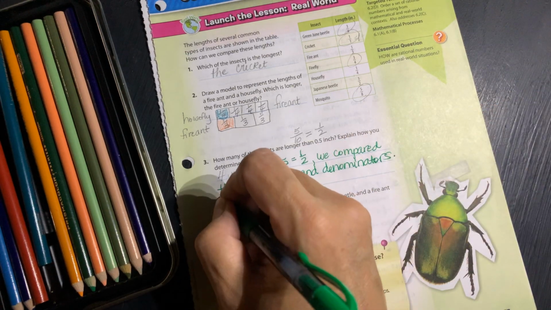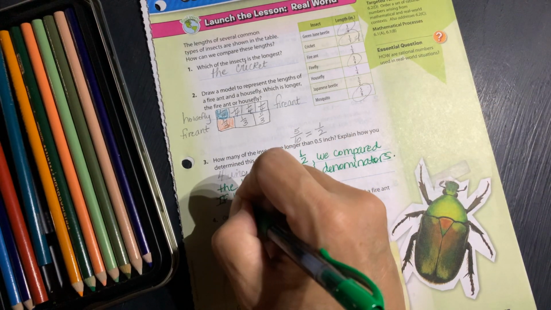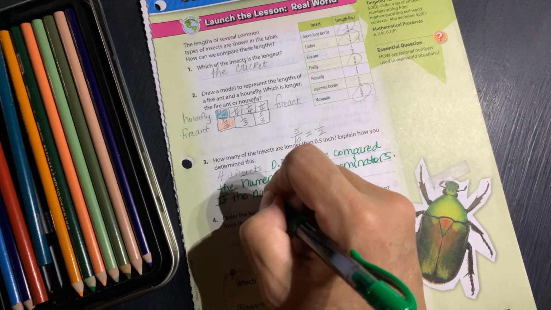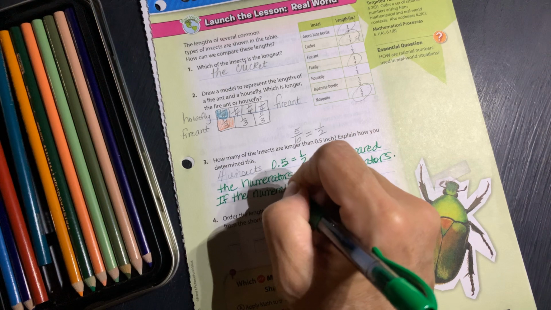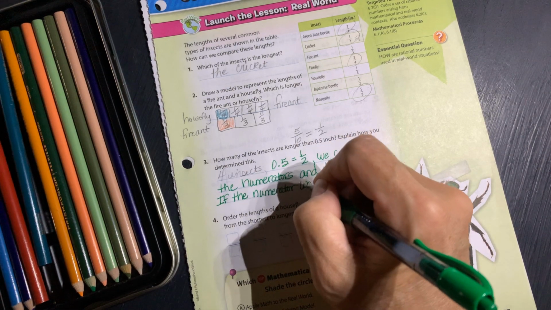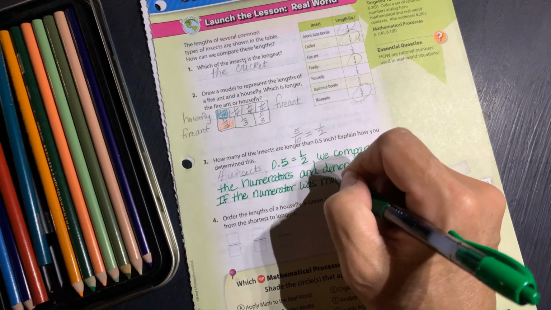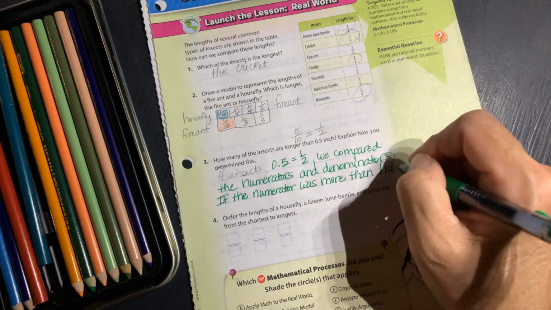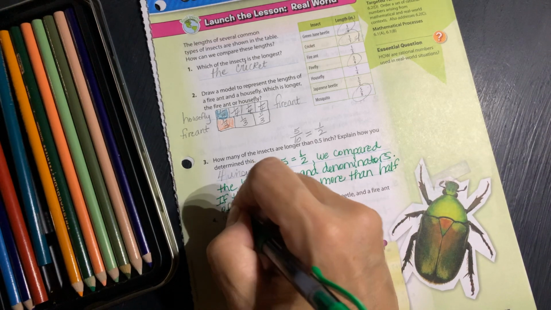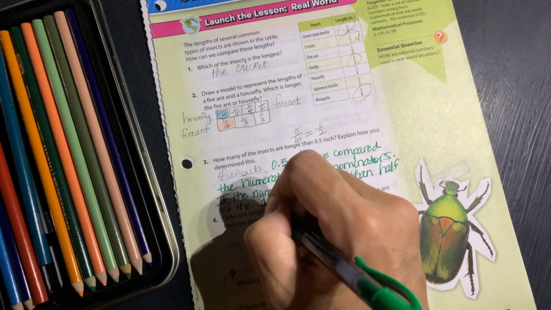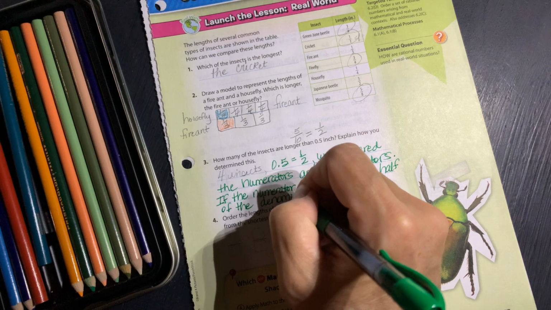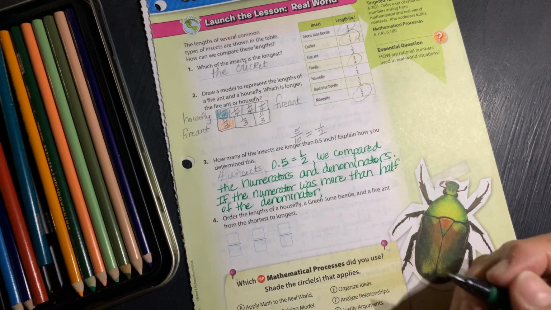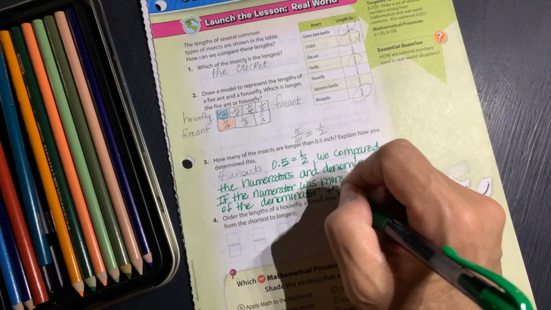And then we decided that if the numerator was more than half of the denominator, then the length was greater than 1/2 inch.